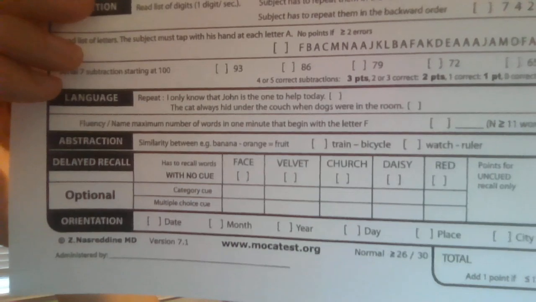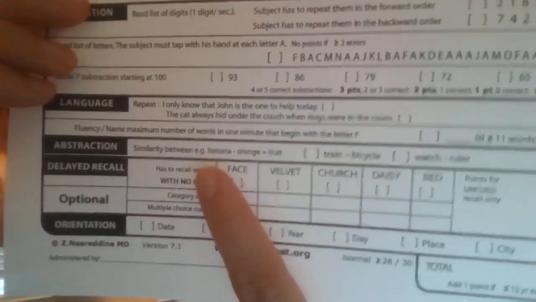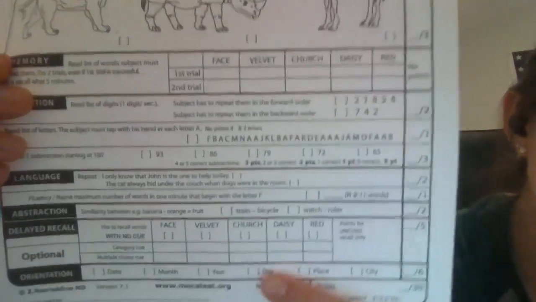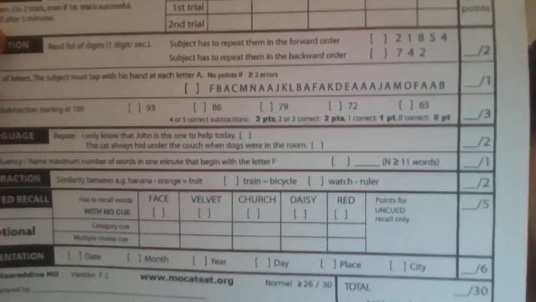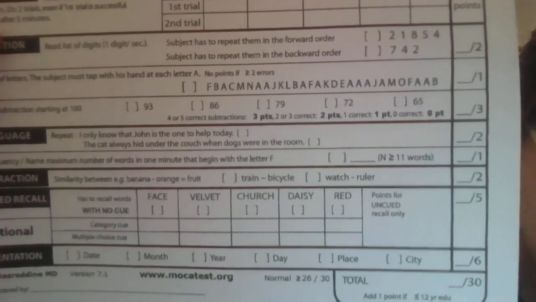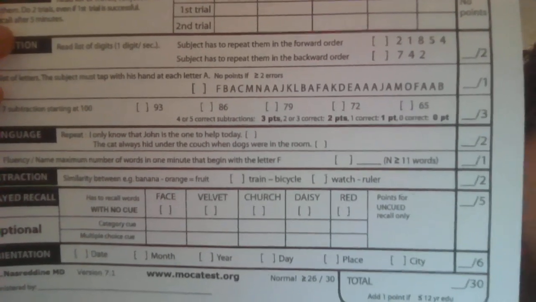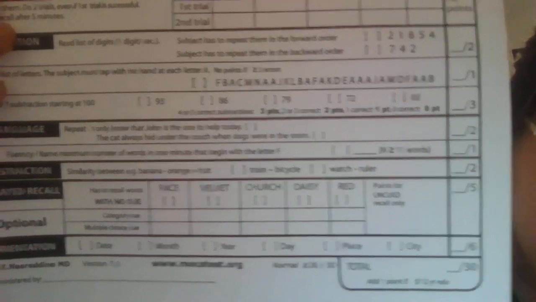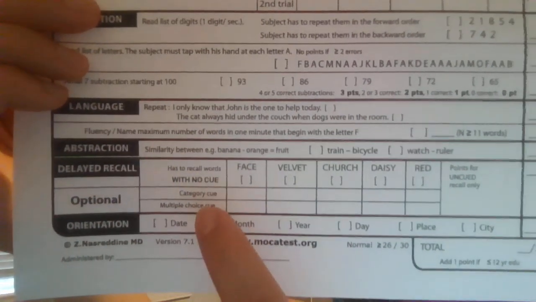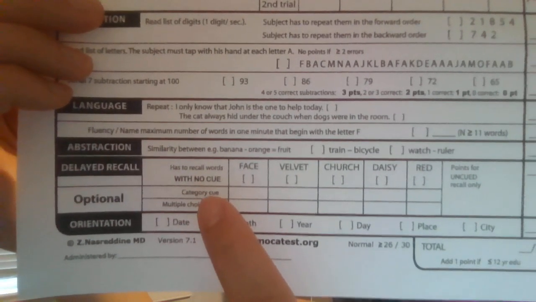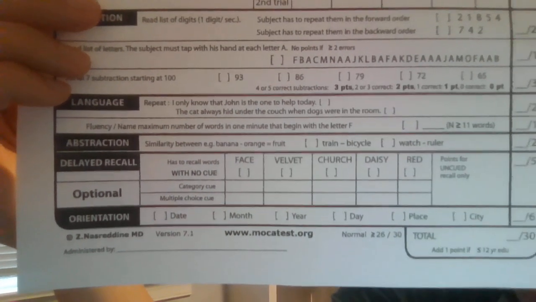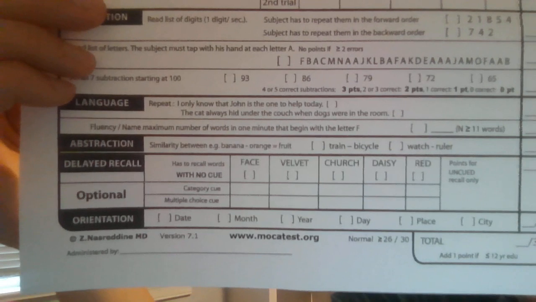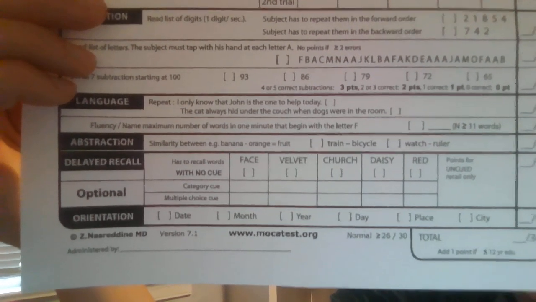The next one is delayed recall. So these 5 words that you asked them earlier in the test up here, you're going to ask them to recall again. For each word that they're able to recall without any cues, you're going to give them a point. As an option, you can give them 2 different kinds of cues, a category cue or a multiple choice cue. But any that they answer with those cues, you cannot count as points towards the assessment.